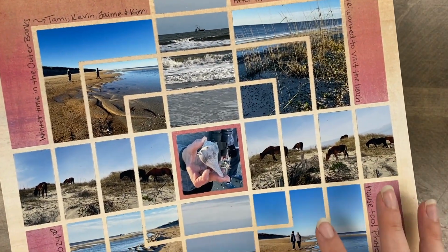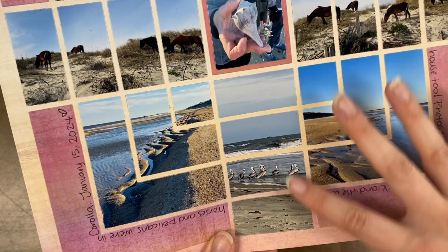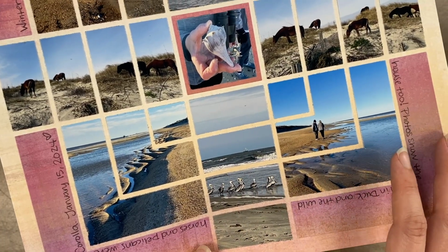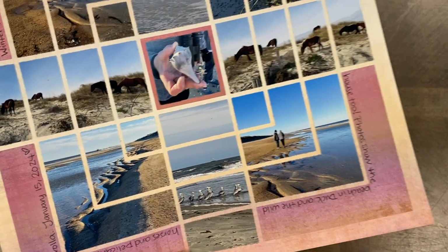Cutting is so important. And again, I paid attention here. I have these pelicans. And in this entire photo, this is the most important part, right? So I'm going to make sure I put it in one of these rectangles. I don't want to cut them in half, right?